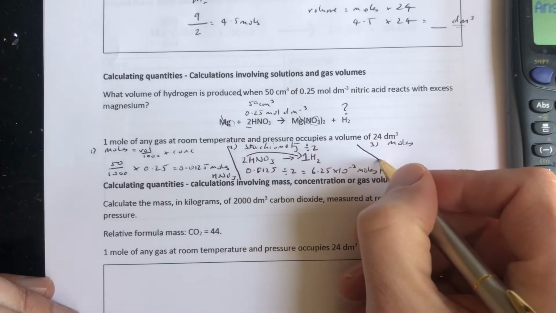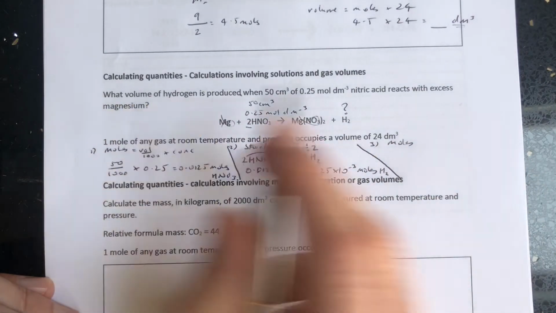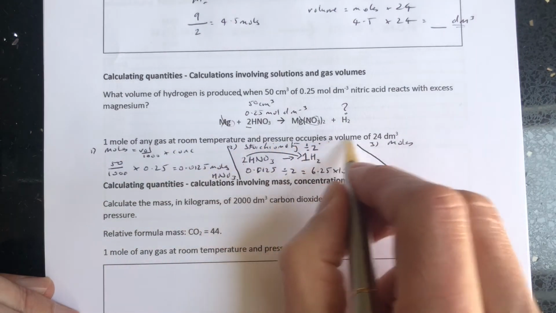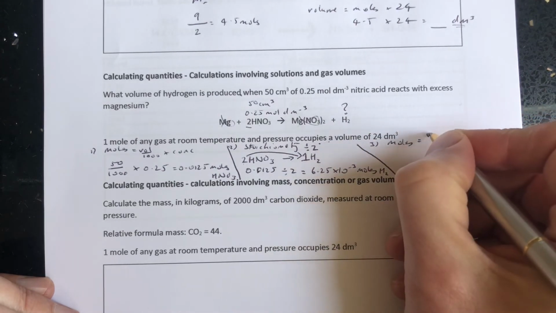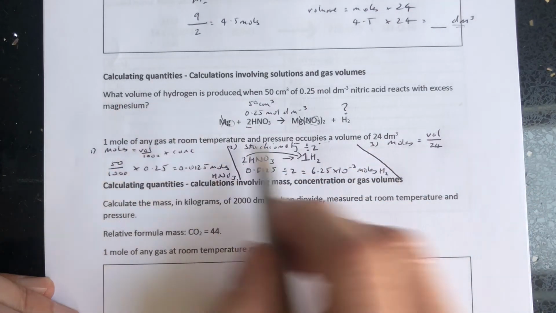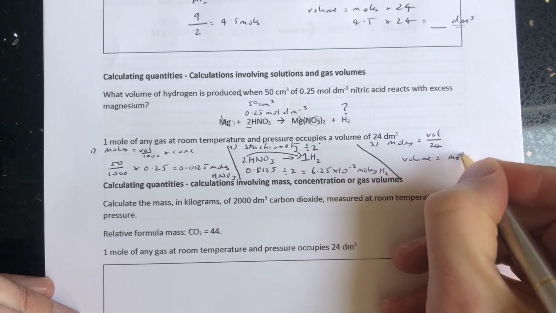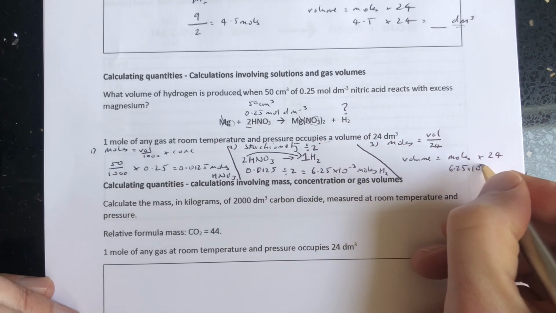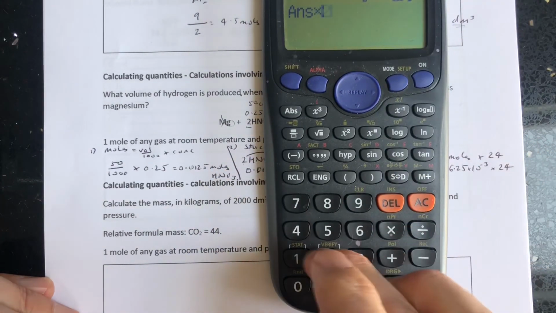Okay, stage 3. We've now got to use the correct moles equation. What's it asking for? It's asking for the volume of hydrogen. We're told 1 mole of any gas at room temperature and pressure occupies a volume of 24 decimetre cubed. So we need the moles equation for gases here. That is moles equals volume divided by 24. Then we need to rearrange that because the question asks us for what volume. So volume equals moles times 24. We've got 6.25 times 10 to the minus 3 moles times 24. And that should give us our final answer.